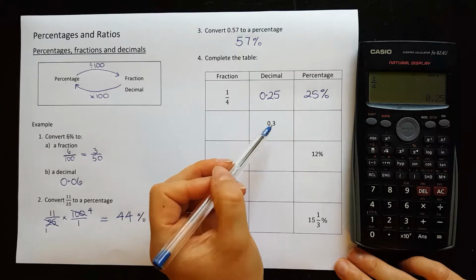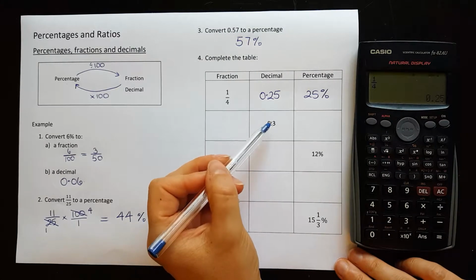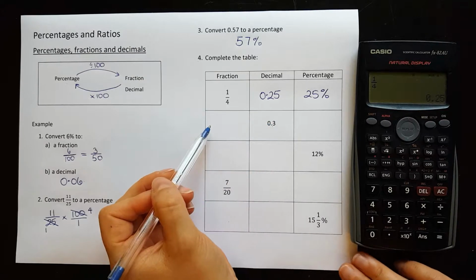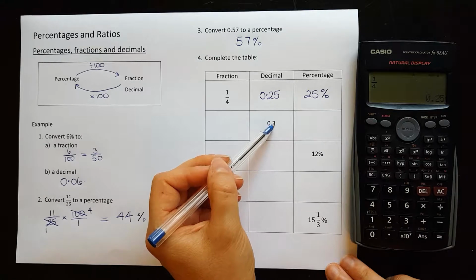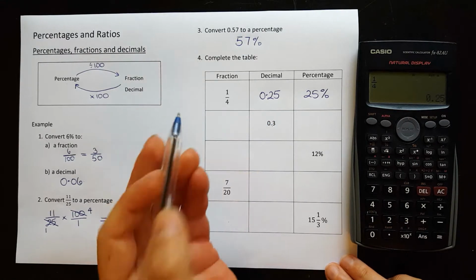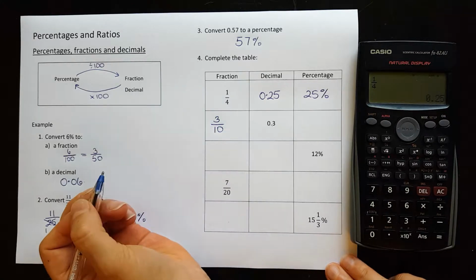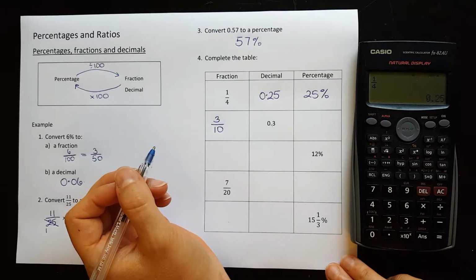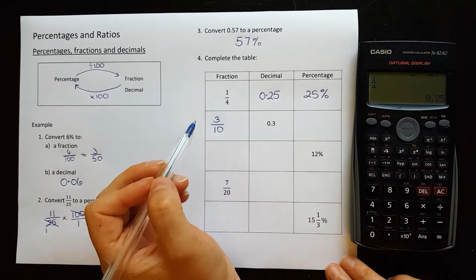Okay, let's look at the next one. We have a decimal this time, 0.3. First of all, let's change that into a fraction. If there is just one number after the decimal place here, we could put that one number over 10, 3/10. Okay, that would be the fraction 3/10. I can't simplify that any further, so that's it.